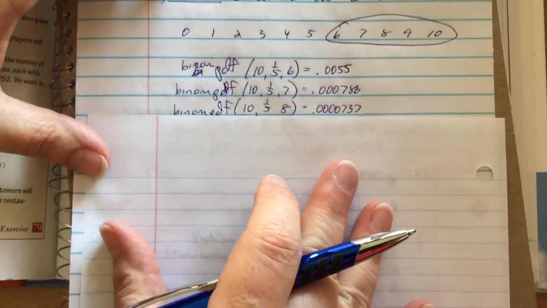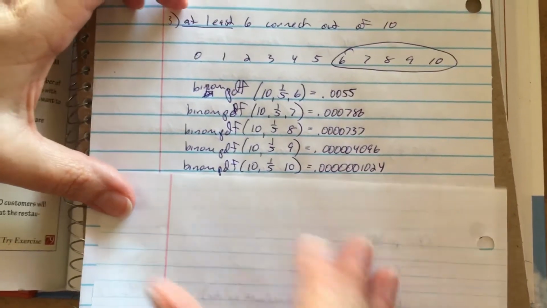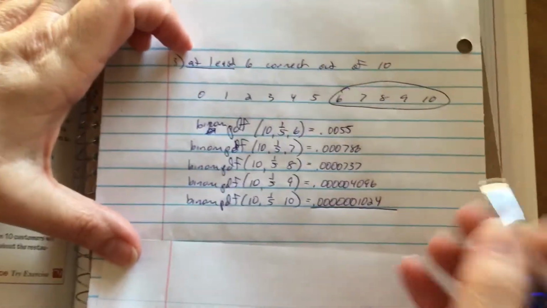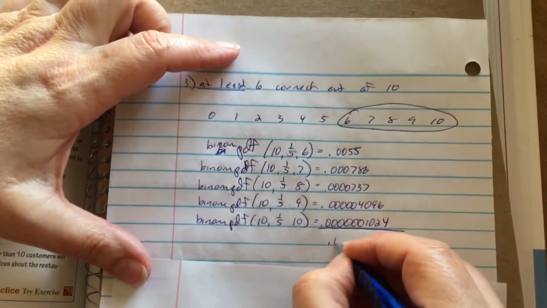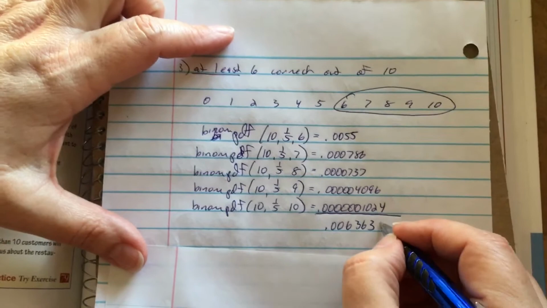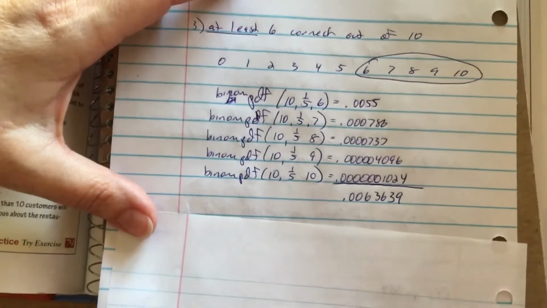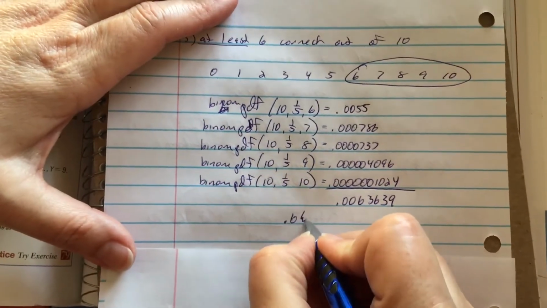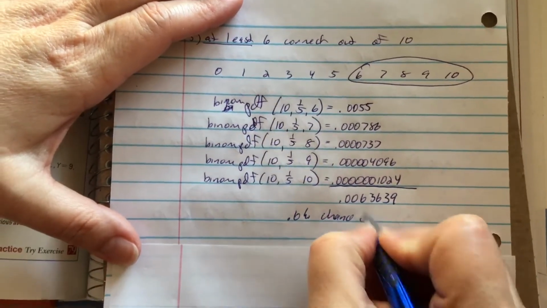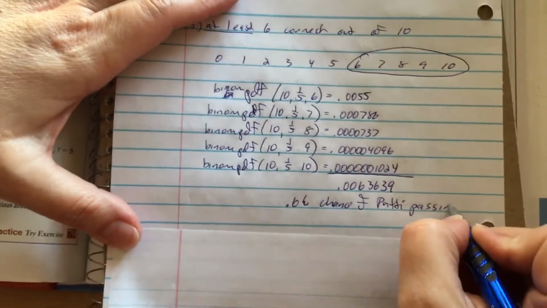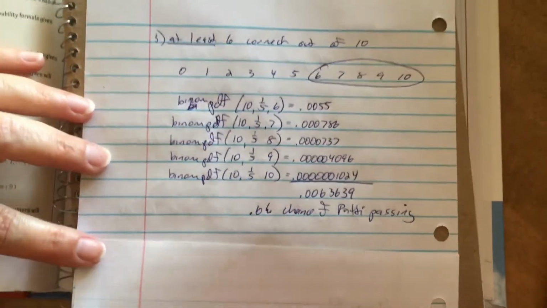So I can do the same thing for getting 7 out of 10 correct, 8 out of 10, 9 out of 10, and 10 out of 10. Okay, so I can calculate the individuals and then add these all up, and that would be my probability. If I add these all up, I get... Yeah, so she's not going to pass. There's only a 0.6% chance of Patty passing. So I would be really surprised if she passed, okay?